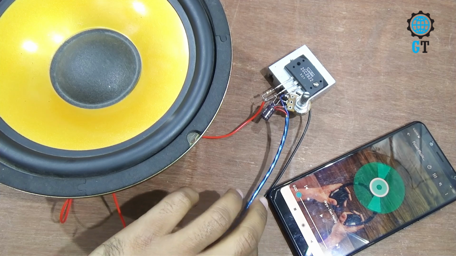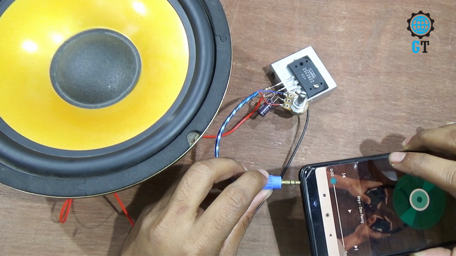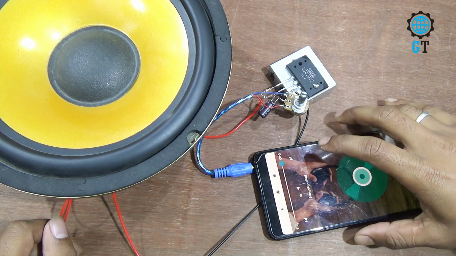Now we connect this audio cable with the mobile. Now I play music.